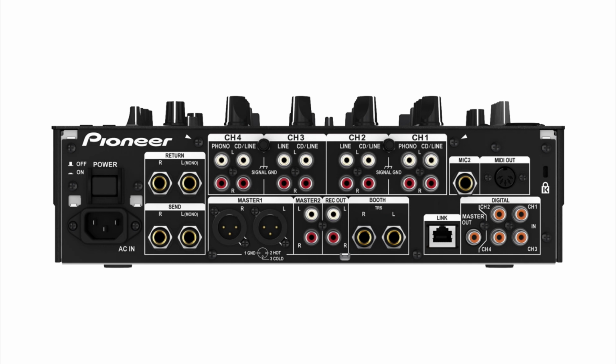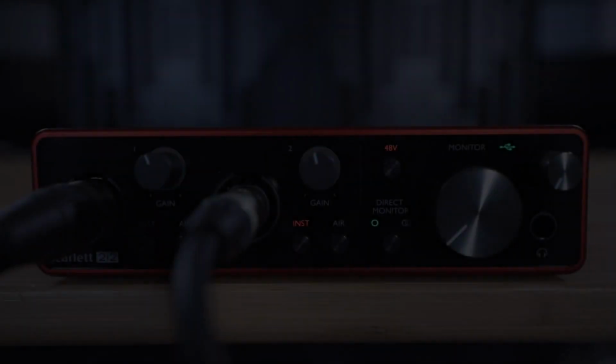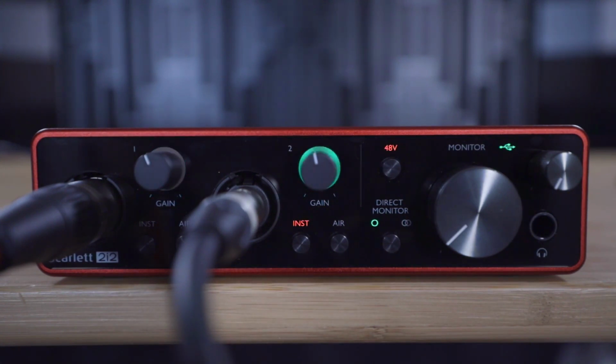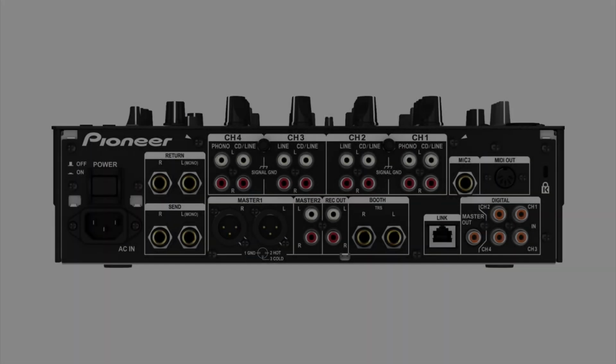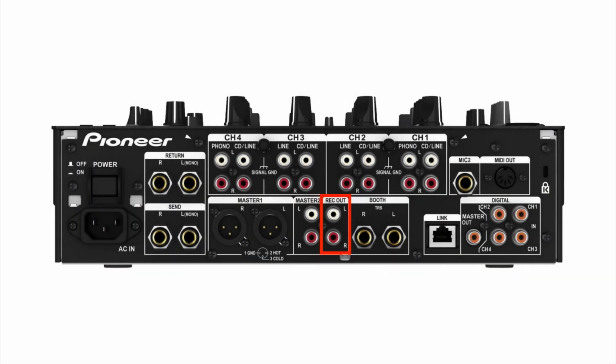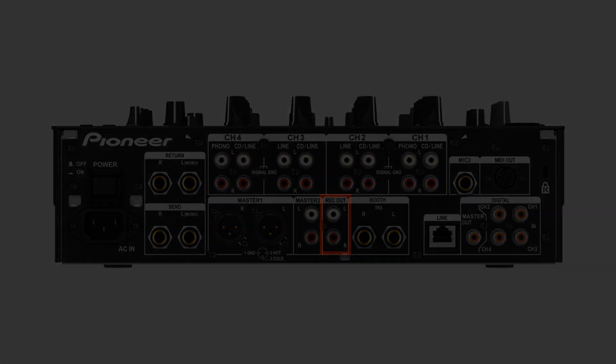To do this, you'll need to connect the outputs of your DJ mixer from either one of the master outputs, or in some cases, DJ mixers will have a dedicated record output which mirrors the same output as the master channel. The Scarlett 2i2 will accept either XLR or balanced jack inputs. Both of these types of cables are easily sourced from a music equipment reseller. If you're using a record output, more often than not this will be an RCA connection, and there are lots of options available for this type of cable also.